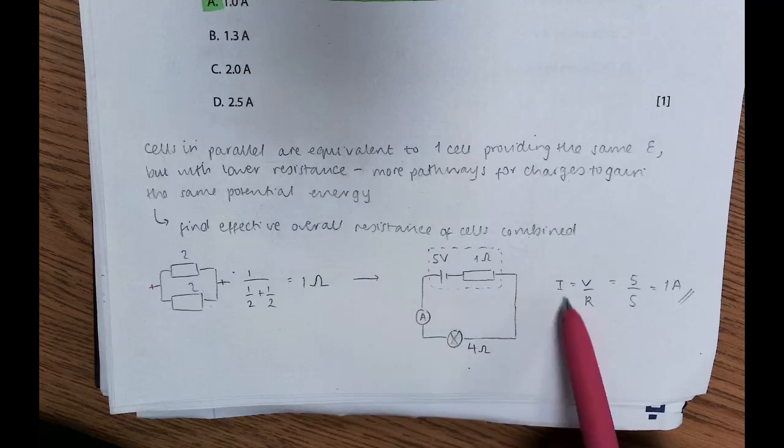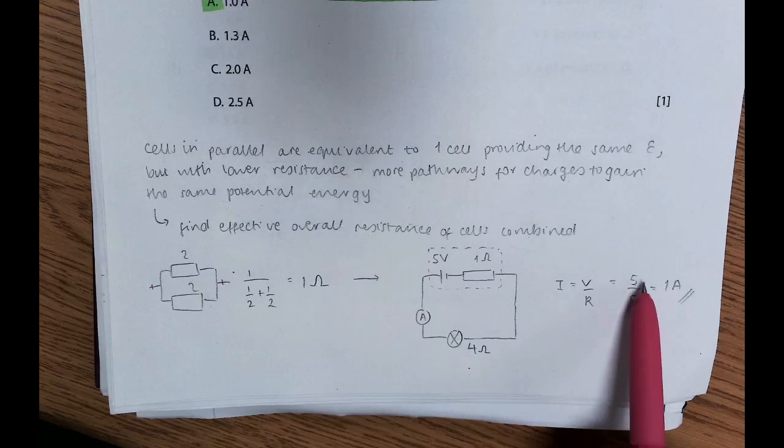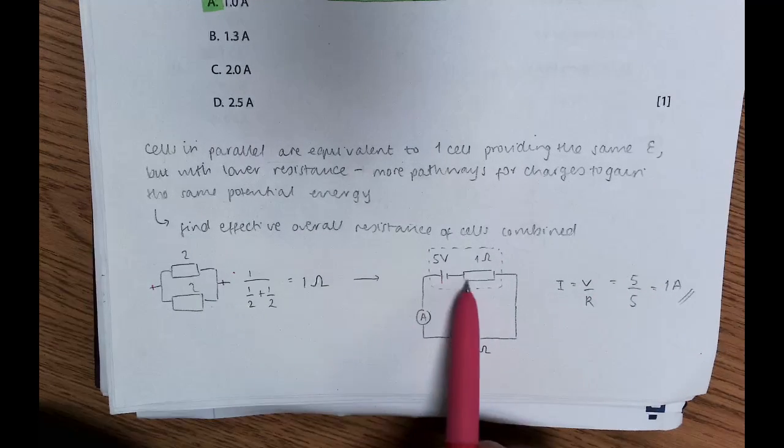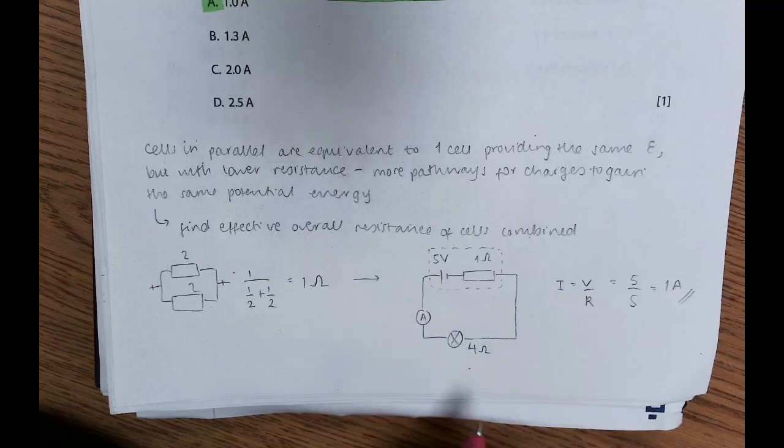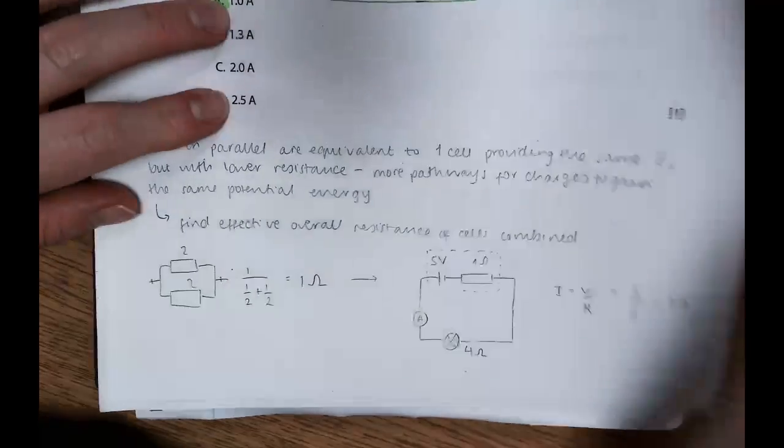Current flowing through a series circuit is the total voltage supplied divided by the total resistance of the circuit. The total resistance of this series circuit is the 4 plus the 1. The voltage supply was 5, and therefore the current is 1 amp.